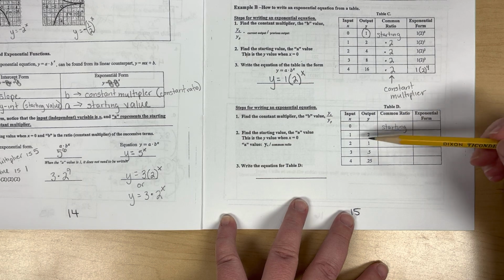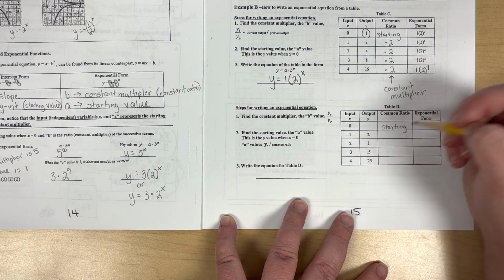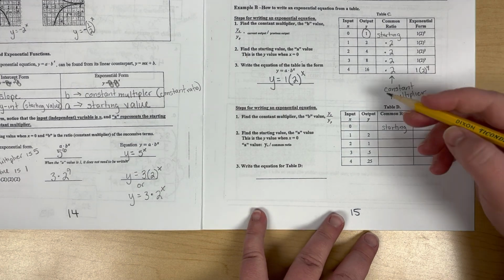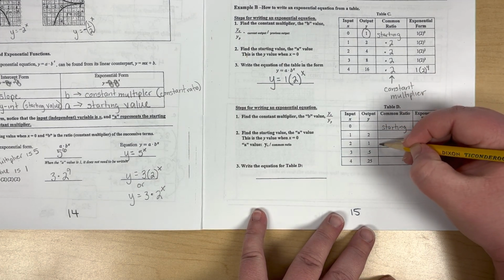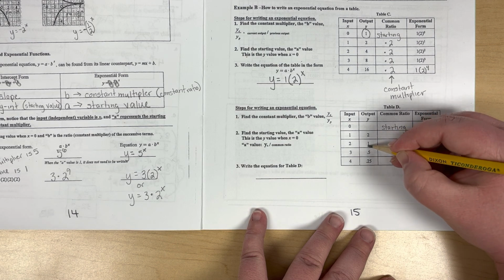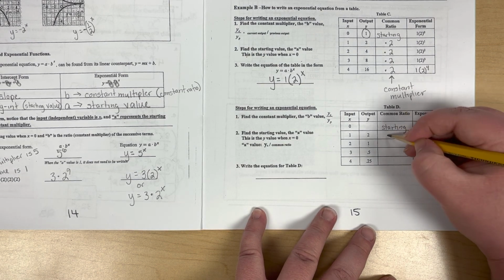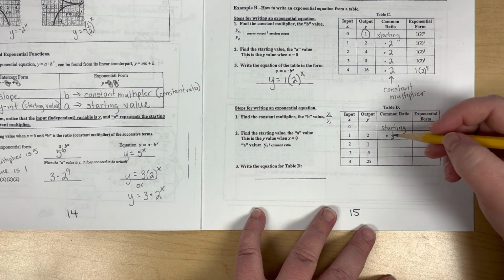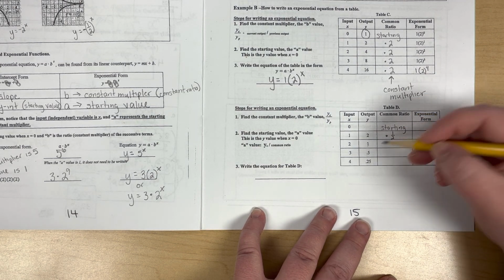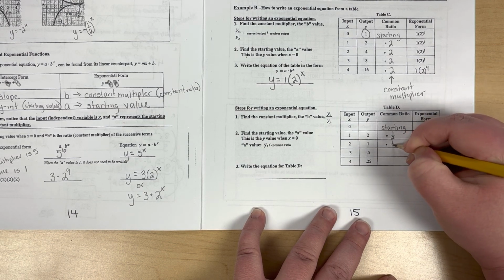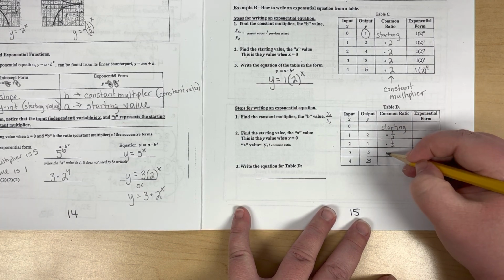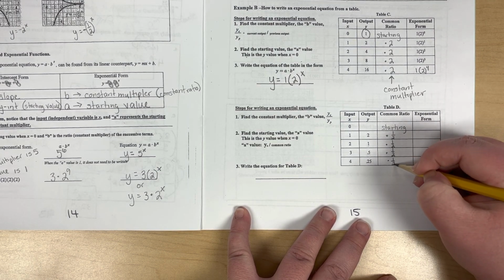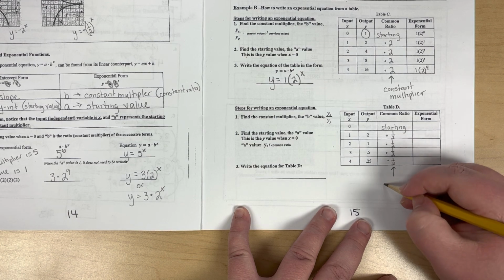Okay. Now, to go from 2 to 1, we know this is exponential, and I'm going to be multiplying by something. So you have to think in your head, what number can I multiply by to go from 2 to 1? Well, I know that 1 is half of 2, so maybe I'm multiplying by a half. Let's try that, okay? And then if I multiply 1 by a half, I get 0.5, so that makes sense. If I multiply 0.5 by a half, I get a fourth, which is 0.25, which means my constant multiplier is 1/2.